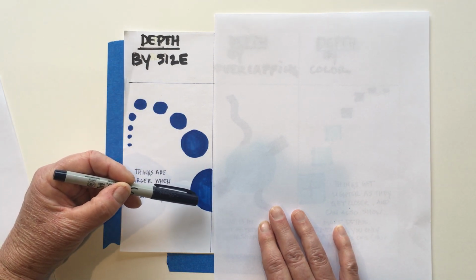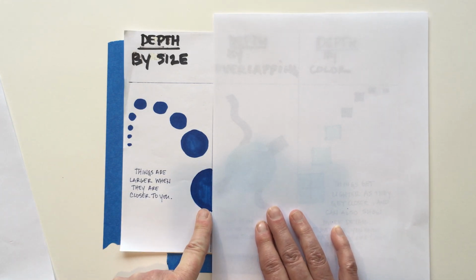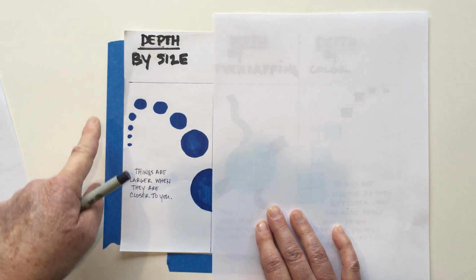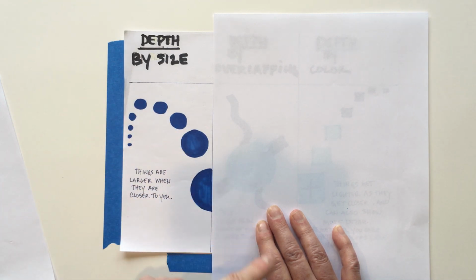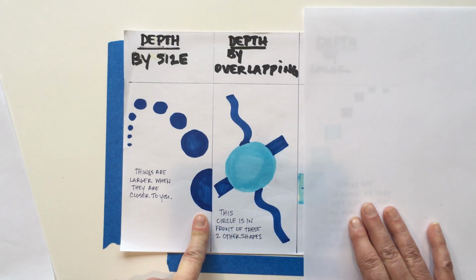As you can see, it starts back here, and as it moves forward, it gets gradually larger and larger. I've also demonstrated that something can be cut off or bled off the page. This is a way to indicate that there's movement continuing through a concept or a composition as well. But generally speaking, something that's larger is closer to us.